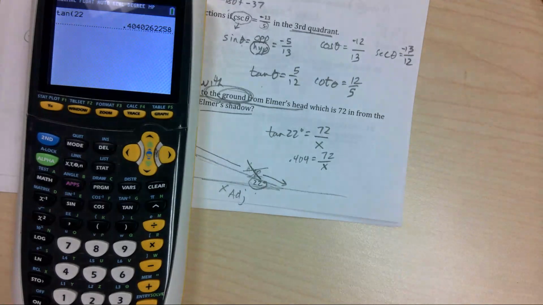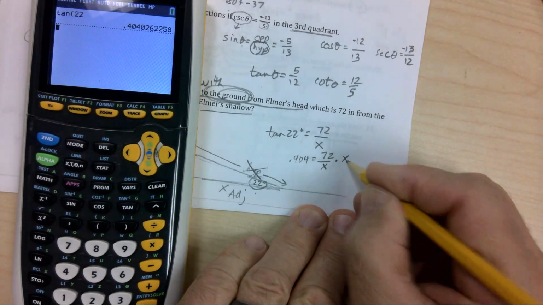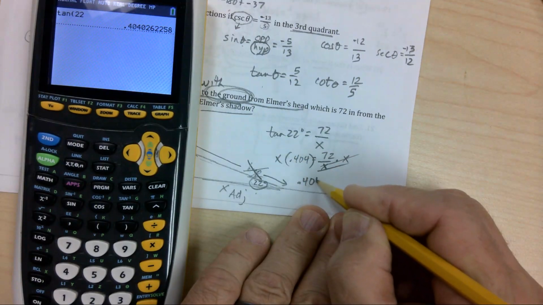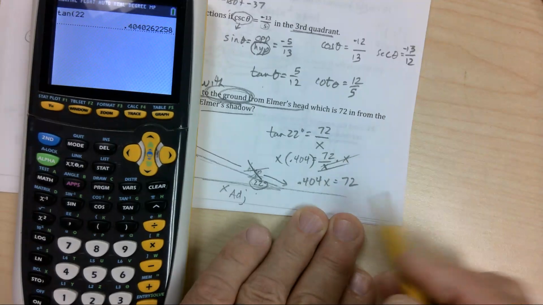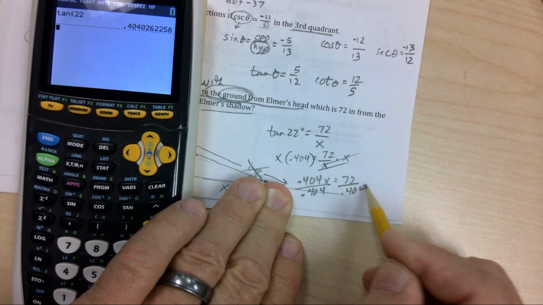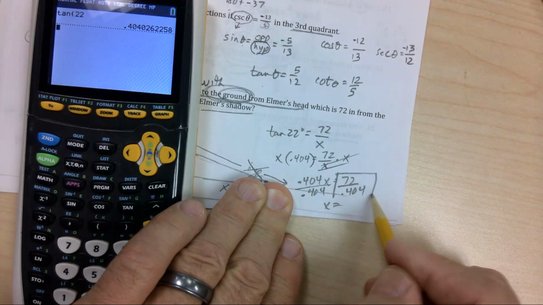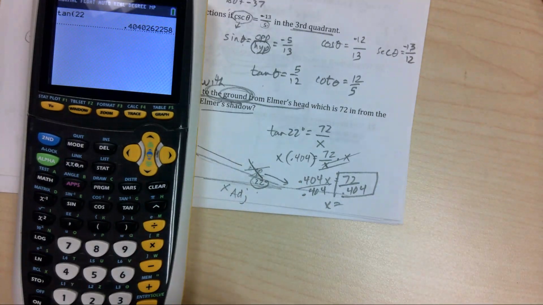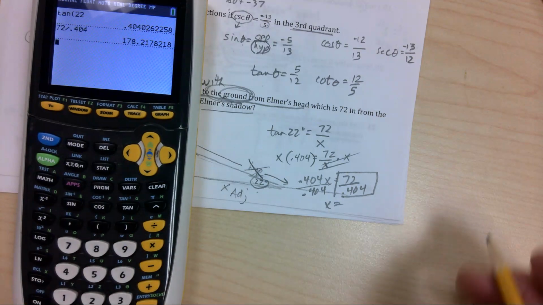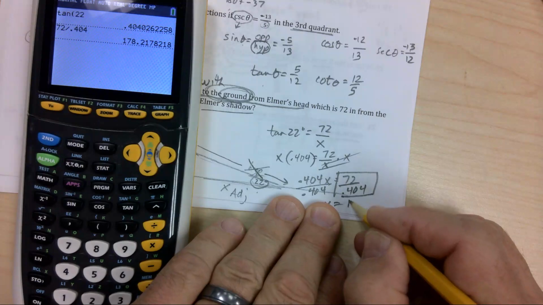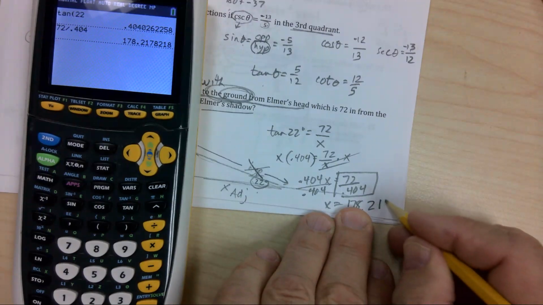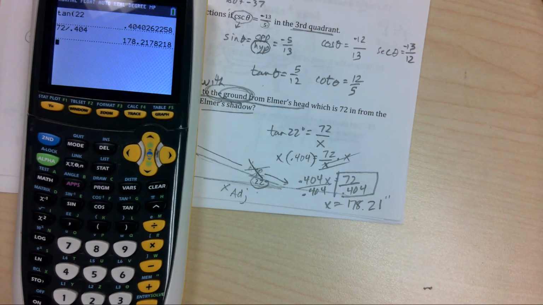Now I'm sure different people have different ways of doing this, but I'm going to multiply by x. And I'm going to multiply by x. So 0.404x equals 72. So I got to divide both sides by 0.404, and I can see what x is. X is going to be this when I'm done calculating it. So 72 divided by 0.404. Approximately 178.21 inches, because everything's in inches.